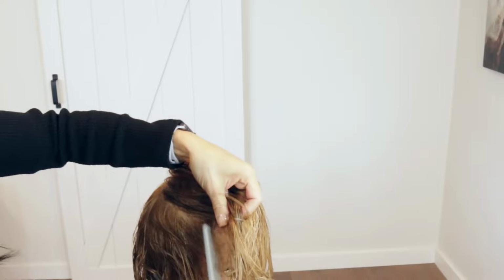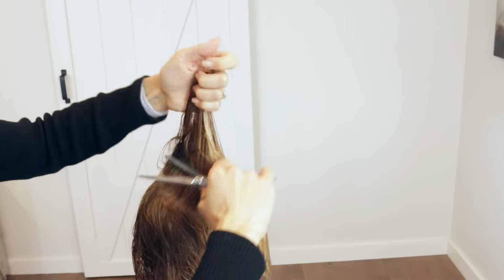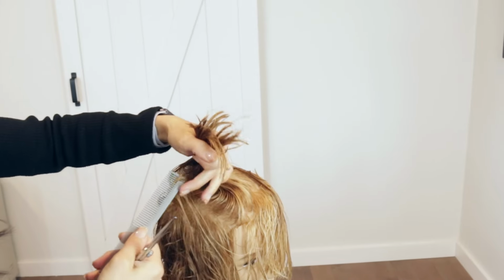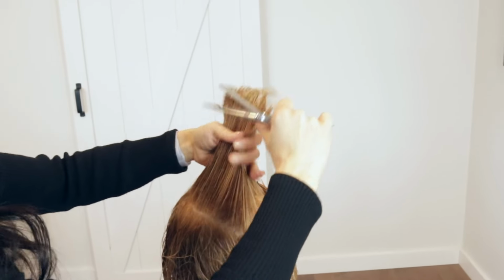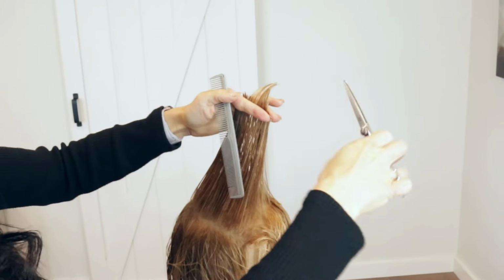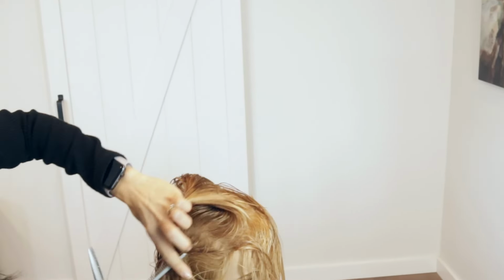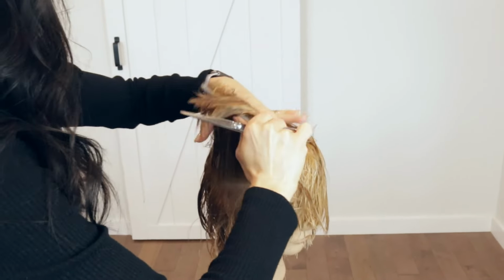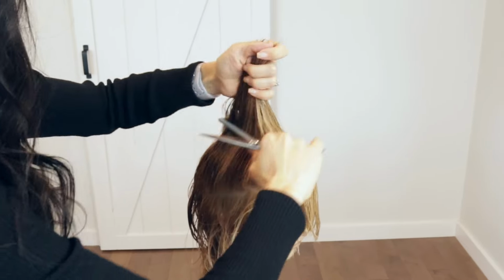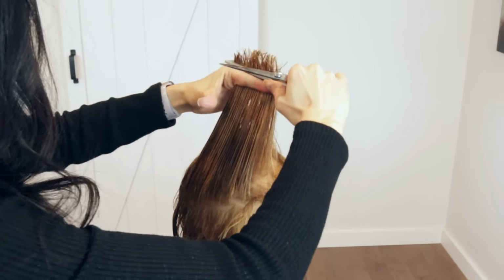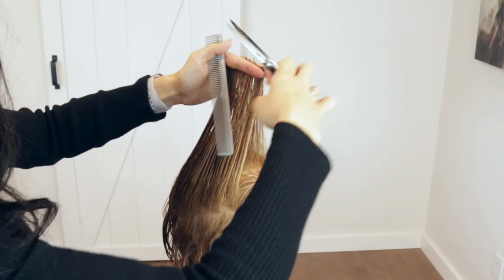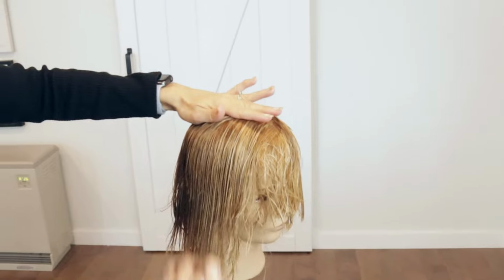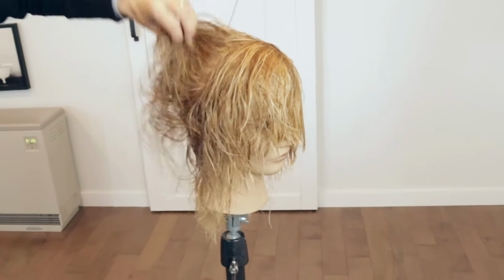Once you cut it off, you're going to bring every section underneath. You're just going to pull it all up, match it up, kind of like the long layer cut. If you haven't seen that one, you can check that one out as well. Pull everything up. So this haircut is kind of a combination of a few of the different foundational haircuts. So if you know some of those foundational haircuts, then you'll be able to do this one. That side's done, and you're going to do the same thing on the other side.